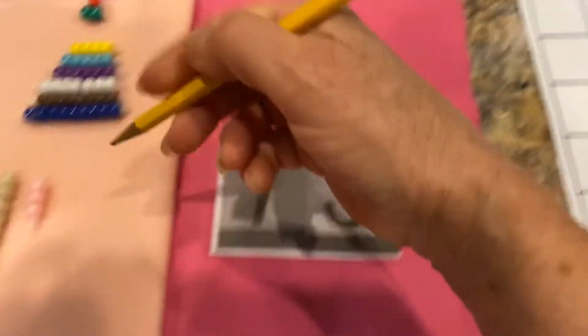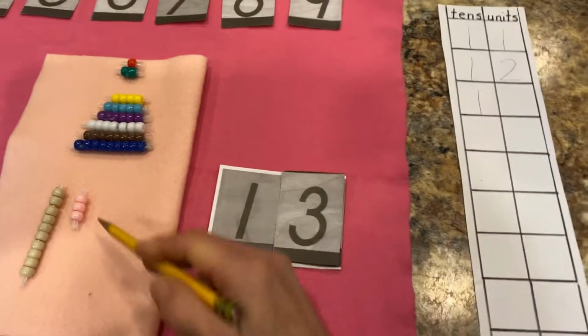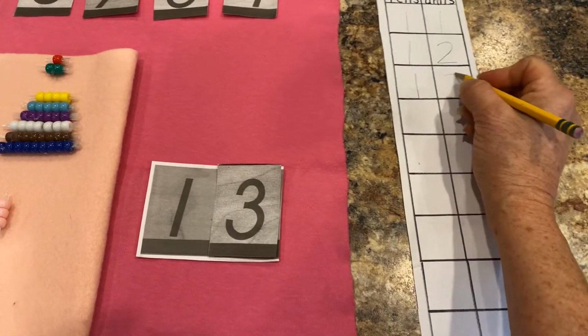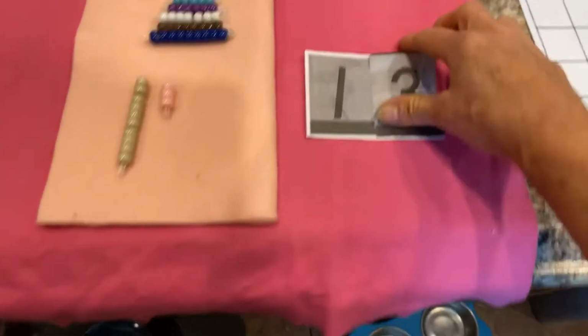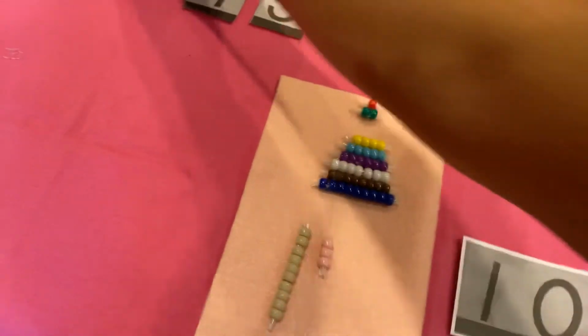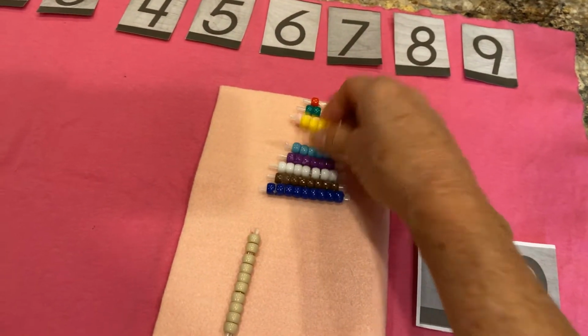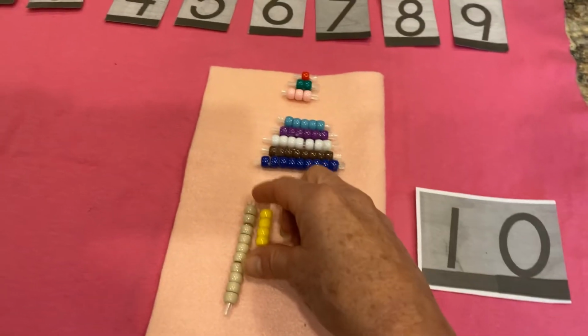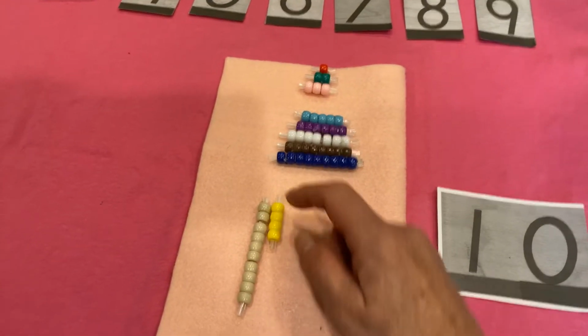How many 10 bars are in 13? 1 10 bar. And how many units? 3 units. So now let's put away this 3, and what comes next? 4. So we're going to add 10 and 4 together. Let's see how many that makes.